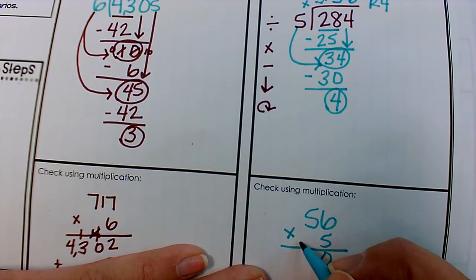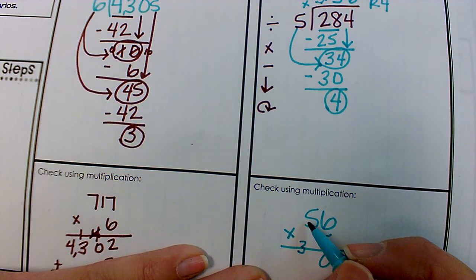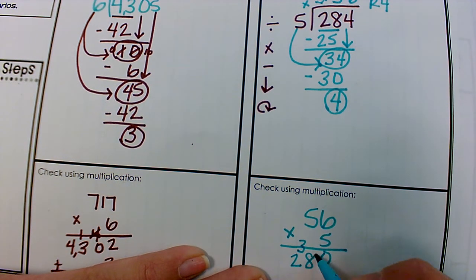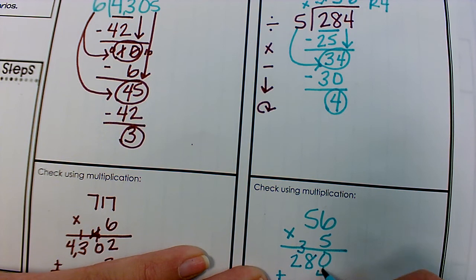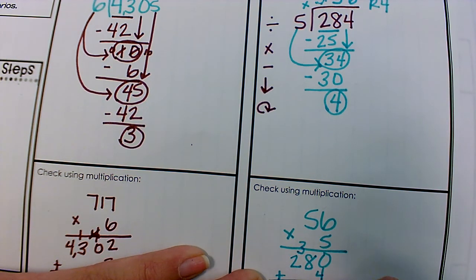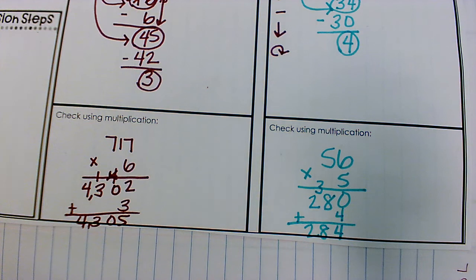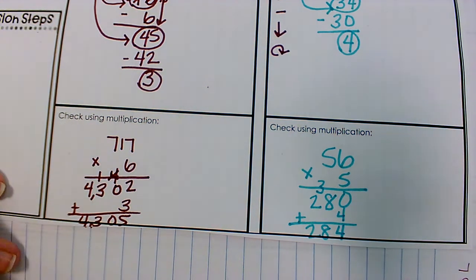5 times 6 is 30. 5 times 5 is 25, plus 3 is 28. And then I add on my 4 as my remainder, and I get 284, which matches my dividend.